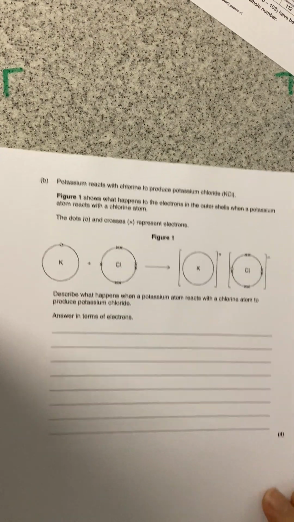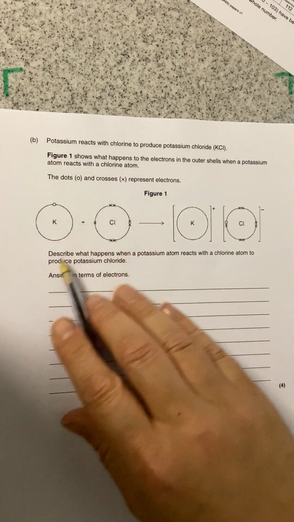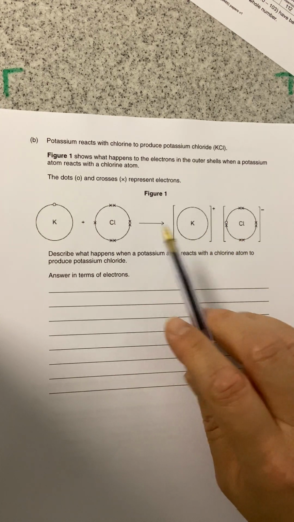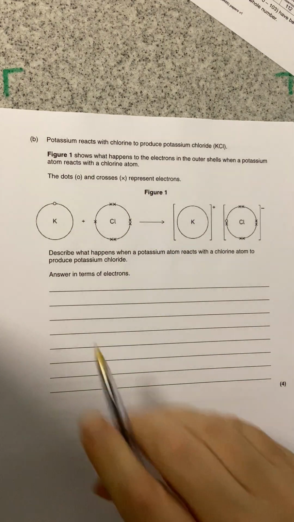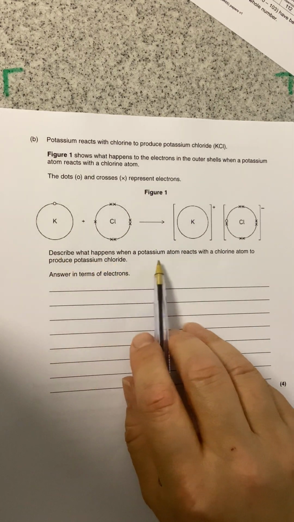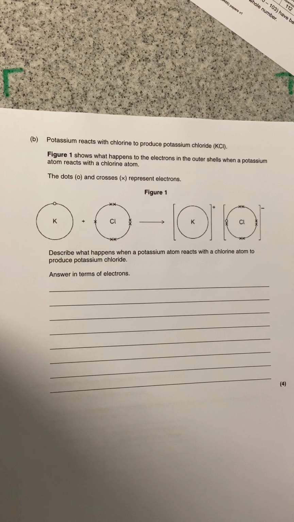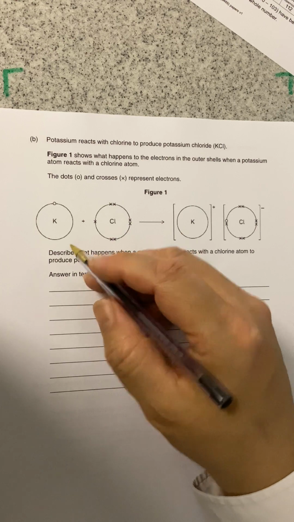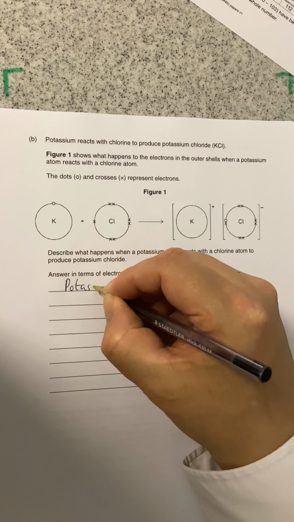The next part: potassium reacts with chlorine to produce potassium chloride. Let's have a look at what the picture shows. You've got your potassium, you've got your chlorine, and then it shows the ions, the dot and cross diagrams. It says the dots and crosses represent electrons. I need to describe what happens when a potassium atom reacts with a chlorine atom to produce potassium chloride. Answer in terms of electrons. So the first thing to think about is what's happened with the potassium. The potassium has lost its outer electron.